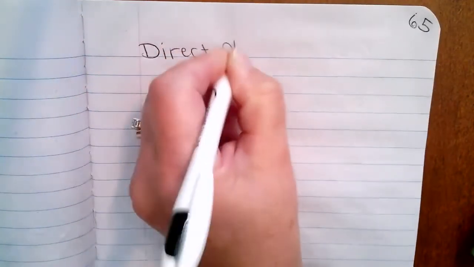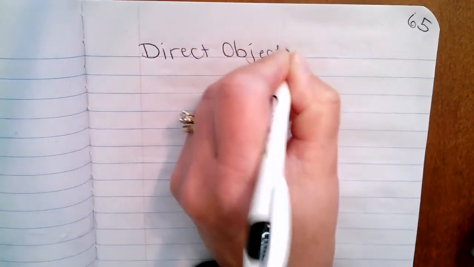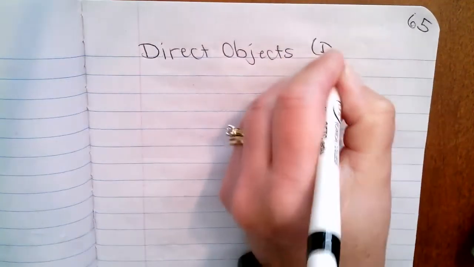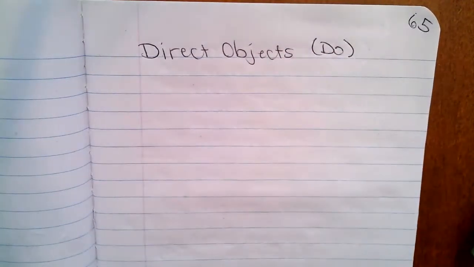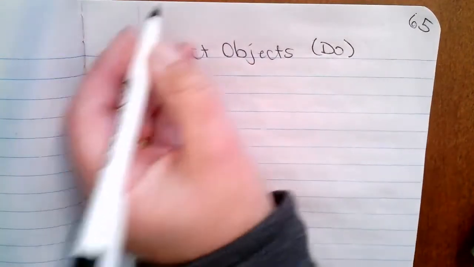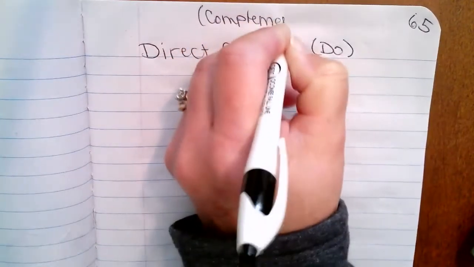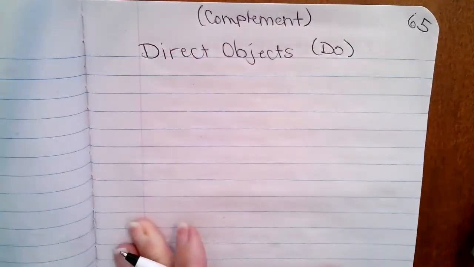Okay, direct objects. Now, we have the way that we mark sentences, and the way that we indicate what something is as far as a part of speech. So, for direct objects, we're going to give the abbreviation DO. Now, we talked about complements yesterday. A direct object is a complement that follows an action verb. So, when we're talking about a direct object, boys and girls, this is a complement. It is something that is part of being a sentence completer.